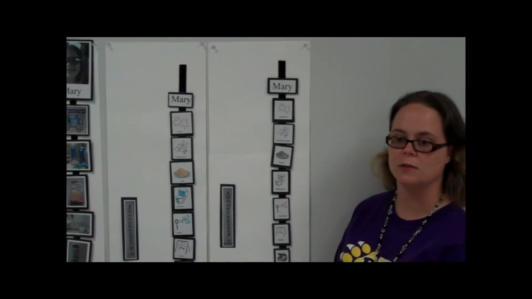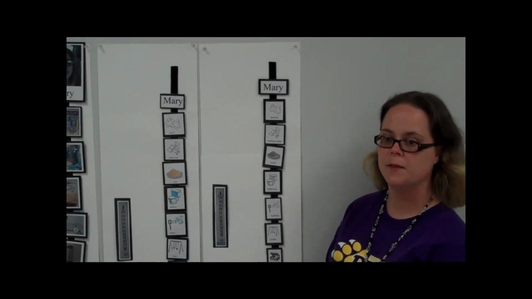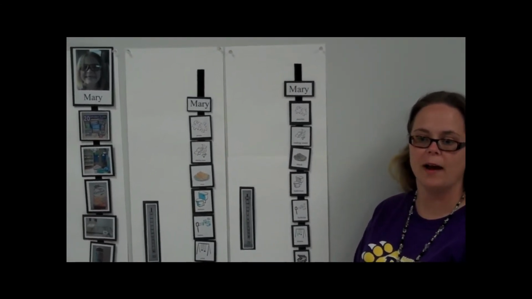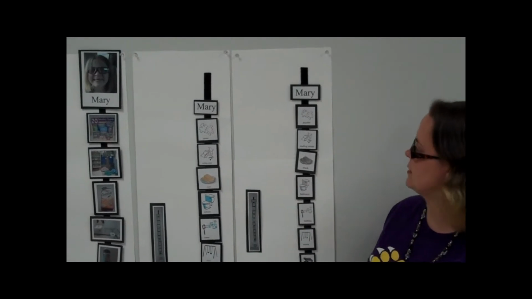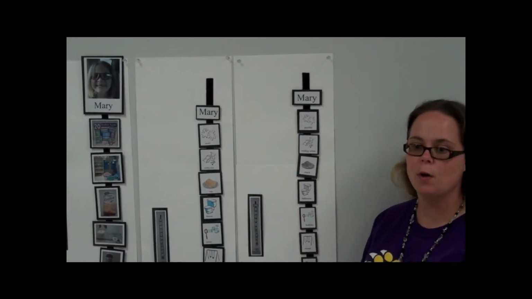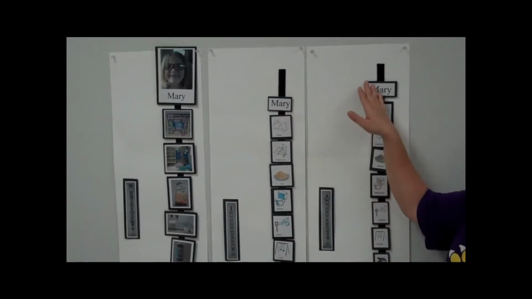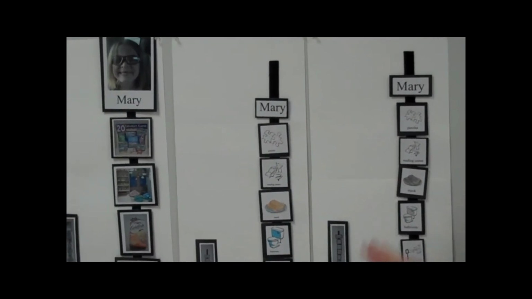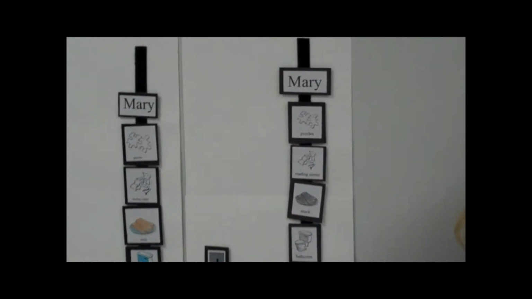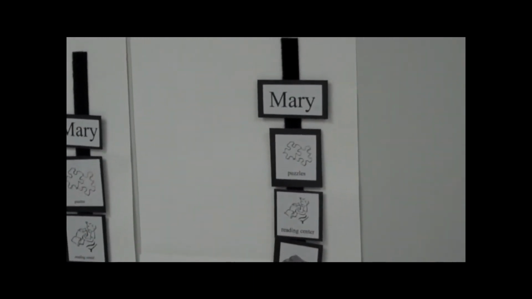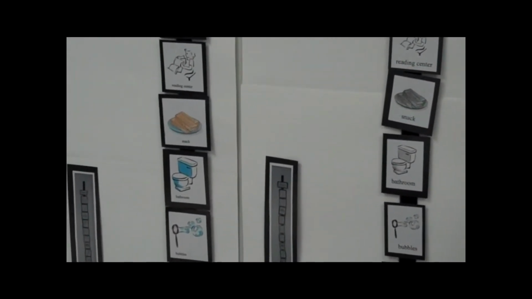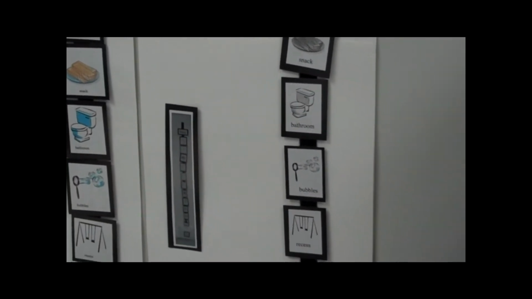The second and third schedules are identical to the first schedule, but the actual photographs have been faded away and general pictures are used to represent the schedule activities. You will also notice that the picture of the child has been faded away and now only has the child's name at the top. If you take a closer look at the third schedule, the pictures have changed from color to black and white, and the pictures have become smaller while the words have increased in size. These types of schedules would be more appropriate for the student who will be in the same classroom for the majority of the day.